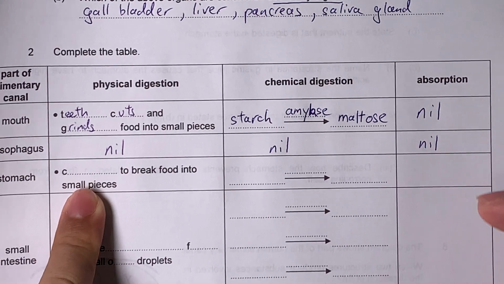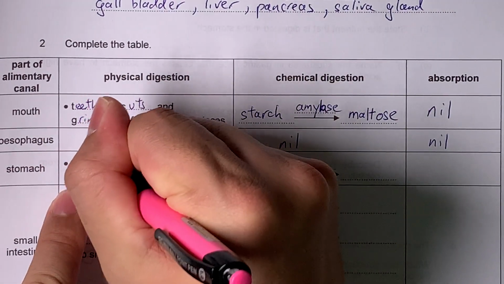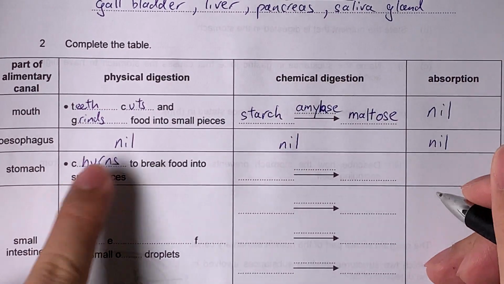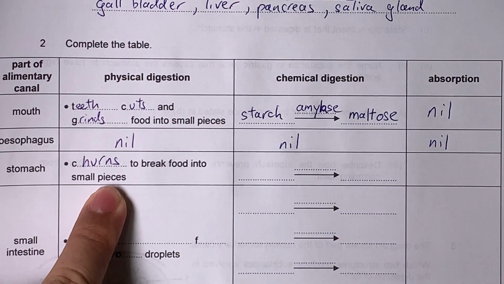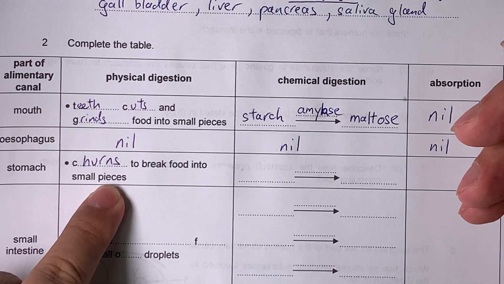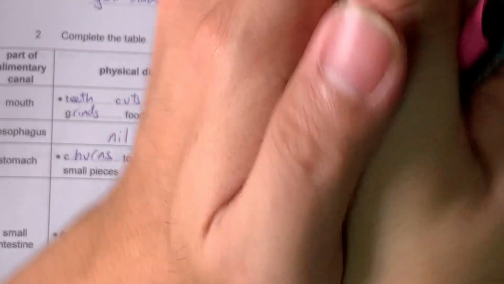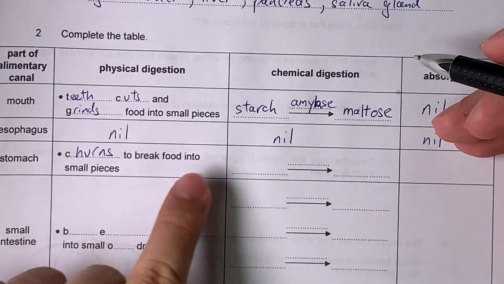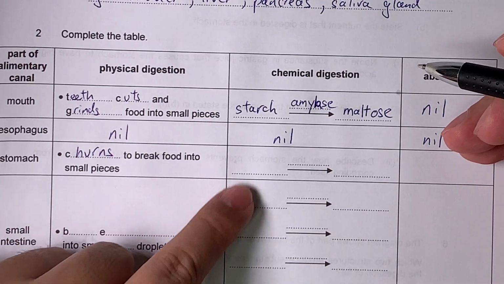Okay, next, the stomach. What does the stomach do? The stomach actually churns to break food into smaller pieces. So think of this like pounding the food into even smaller pieces than what we have before. Instead of the pounding action, the stomach actually churns, which is like squeezing. So when it squeezes, it forces the food to break down into even smaller pieces.